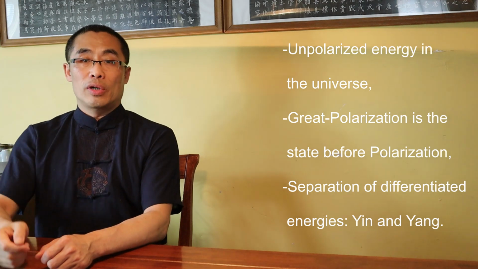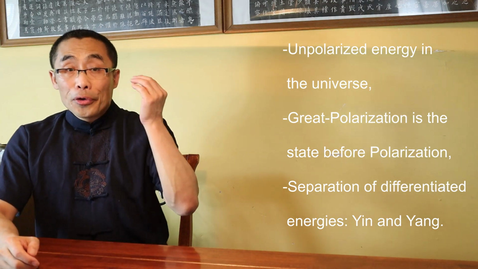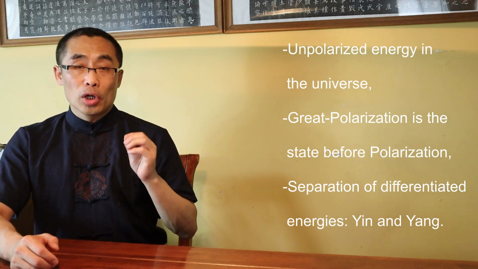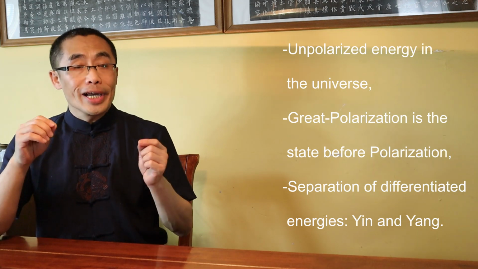Of course, there are other beliefs as well, but the most widely accepted and popular definition of Tai Chi, including in the martial art community, is the unpolarized energy in the universe. So, the great polarization is the state before polarization, or the separation of differentiated energies, yin and yang.